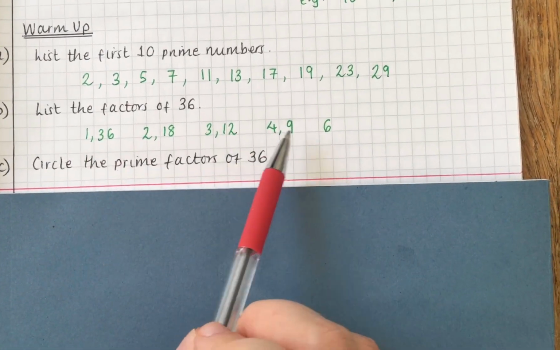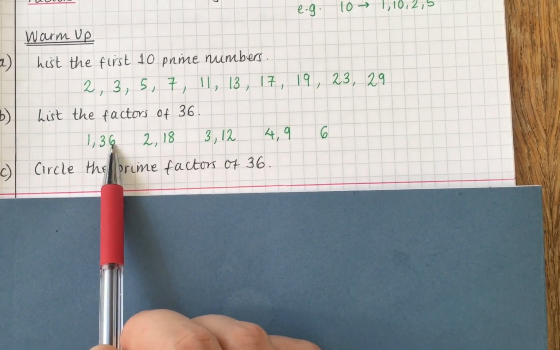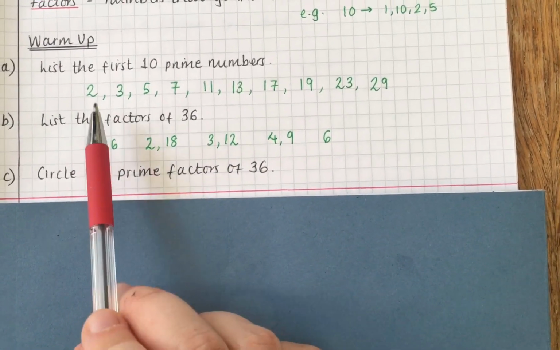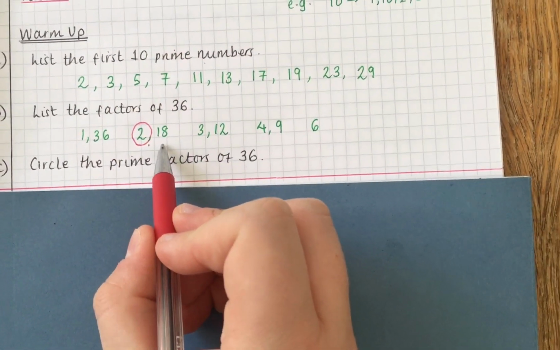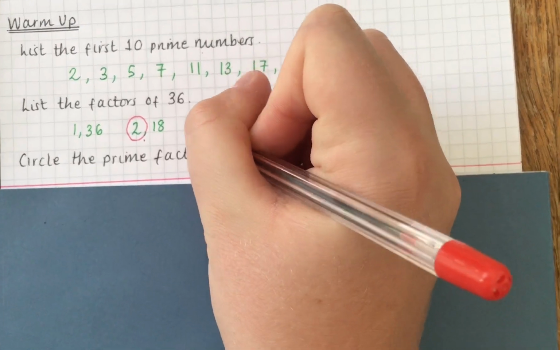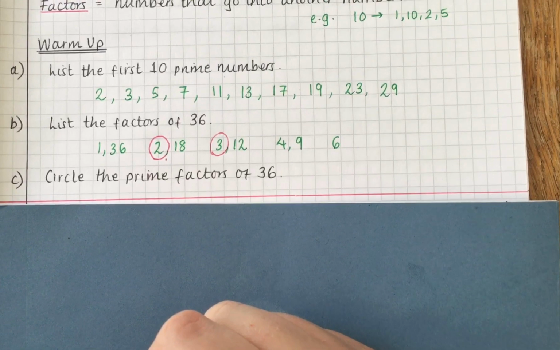So if we look through this list, we've got a couple of prime factors here. 1 isn't prime, 36 isn't prime because it's even. 2 is prime, so that is a prime factor of 36. 18 isn't, it's even. 3 is prime. 12 isn't, 4 isn't, 9 isn't, 6 isn't. So those are the 2 prime factors of 36.